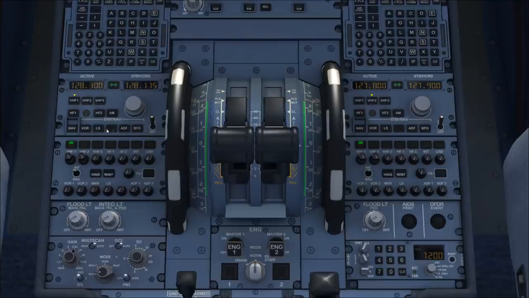Most of the other buttons on here you cannot click on. You can adjust the frequency and you can transfer it there between the active and standby boxes, but pretty much every other knob and button is not usable apart from the power switch there.